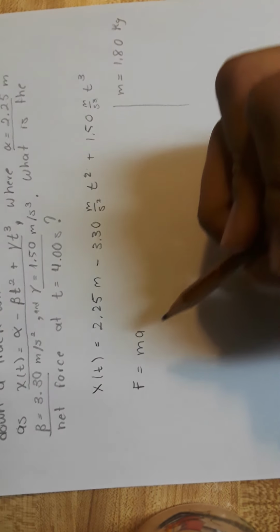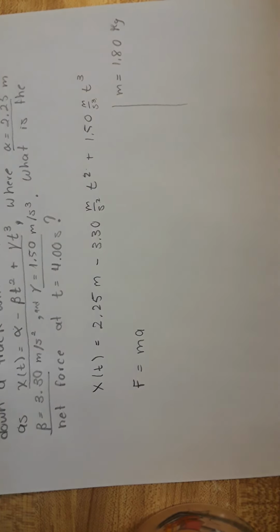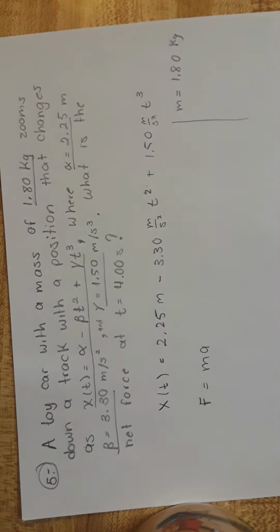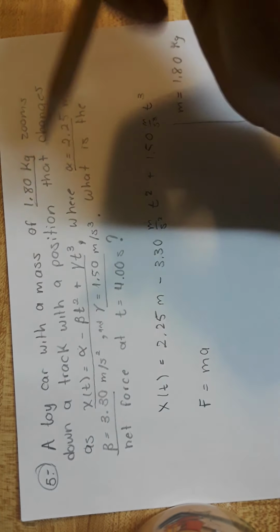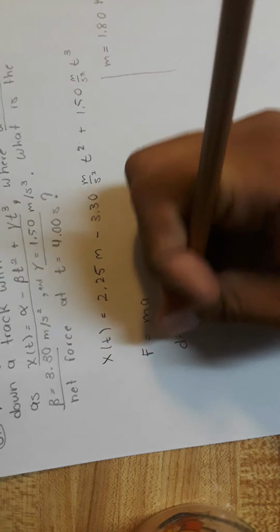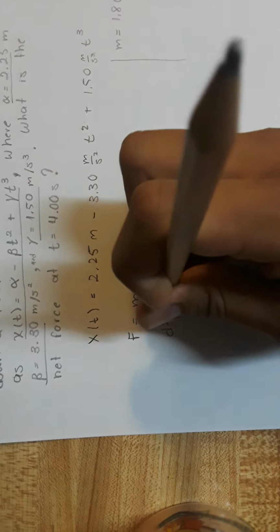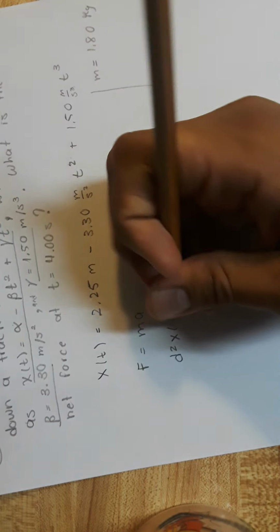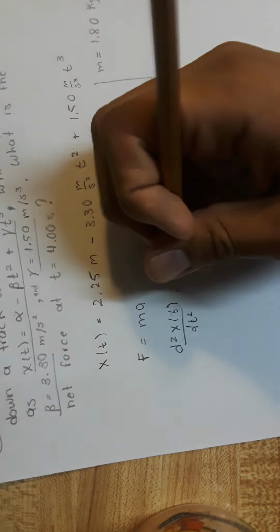Okay, so we're just looking for our acceleration. Well, how do we find acceleration? It doesn't really tell us here, but it gives us something else. It gives us the position of the car at any time t. Okay, and another concept that we have to understand is that the second time derivative of a function of position is equal to the acceleration as a function of time.